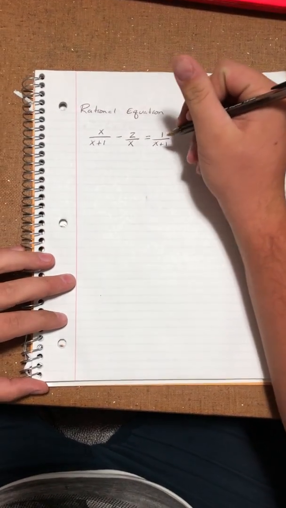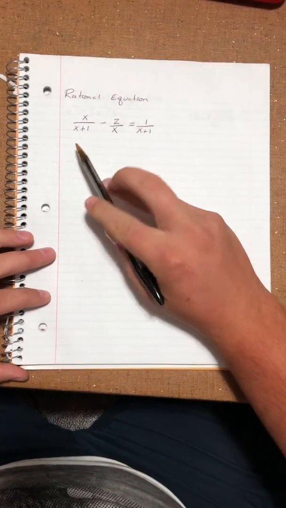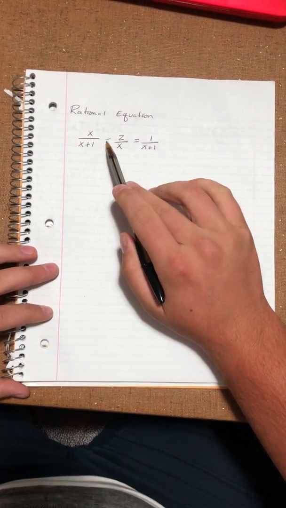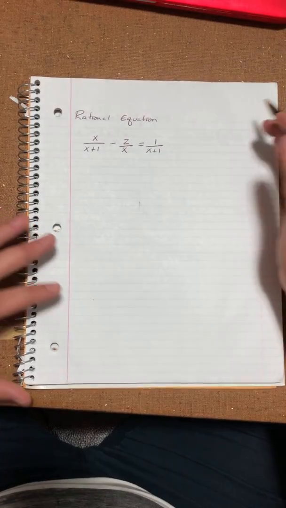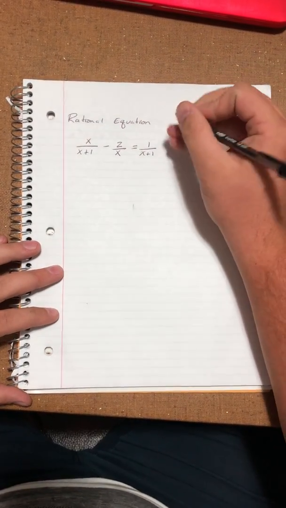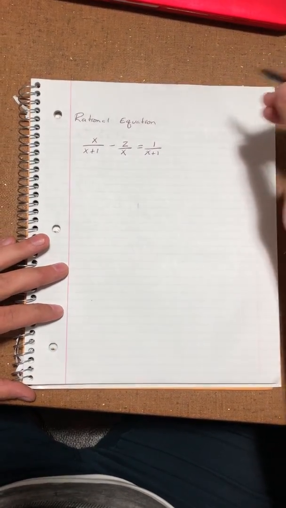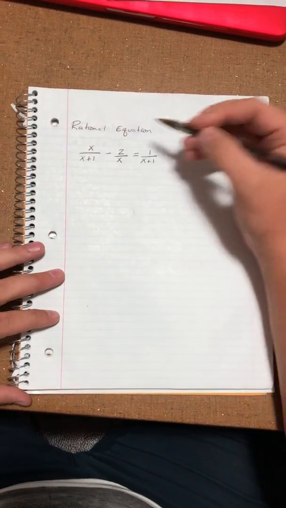Hello, so today we're going to be solving rational equations, and I've got the equation x over x plus 1 minus 2 over x equals 1 over x plus 1. So the first step we want to do is find the least common denominator. So we see we have an x and an x plus 1.